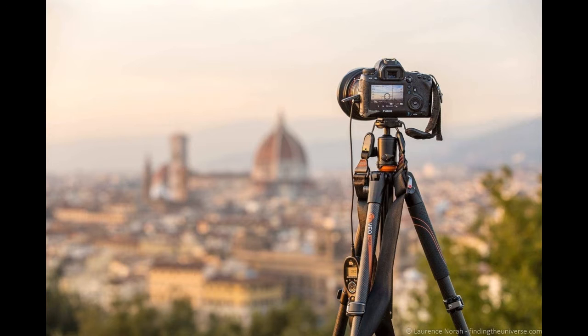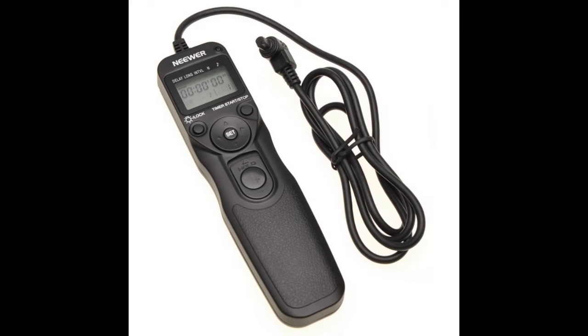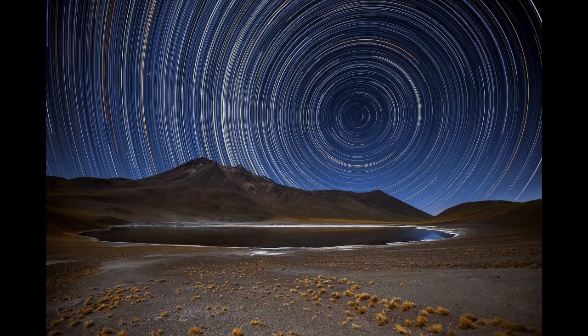To record a pass, all you'll need will be a tripod and a camera that has the ability to hold the shutter open for long exposures, also known as bulb mode. An electronic shutter release will also be helpful. The setup is the same as that used to make star trail photographs, which was covered earlier in this series.